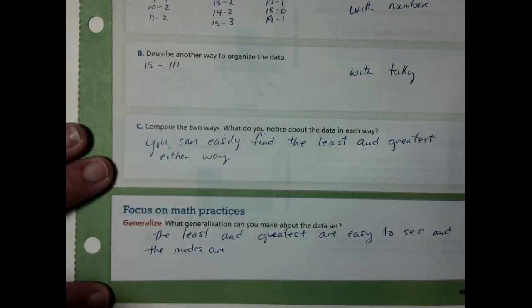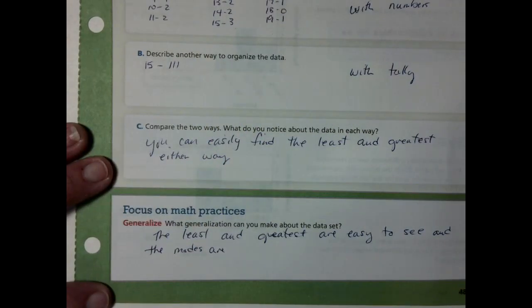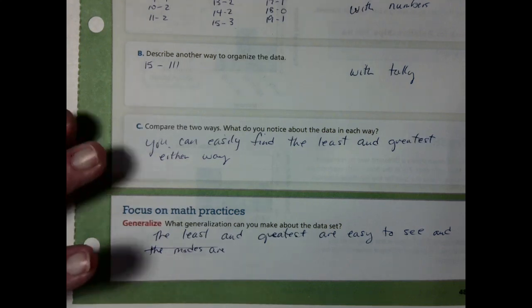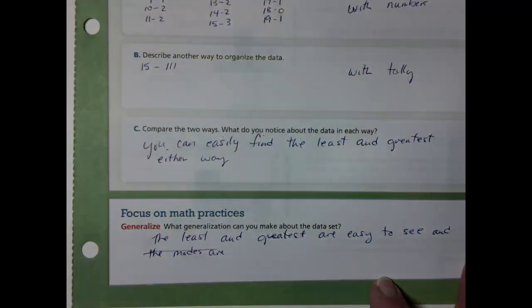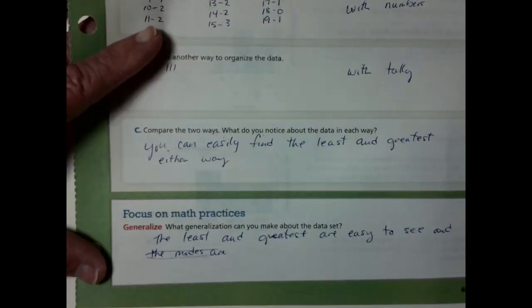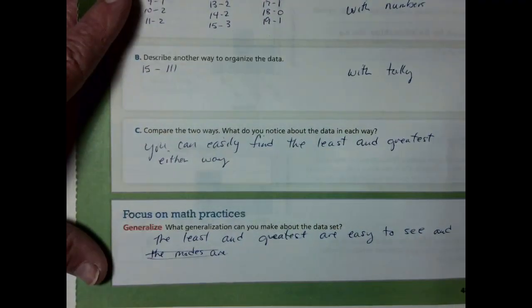No, the mode, that shows up twice. So, I got lots of modes, don't I? So I probably wouldn't say that. I probably wouldn't put the modes down because there's just so many of them. Okay? It's easy to see the least and the greatest.